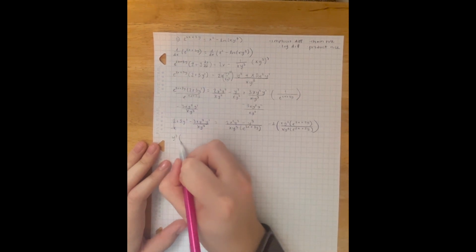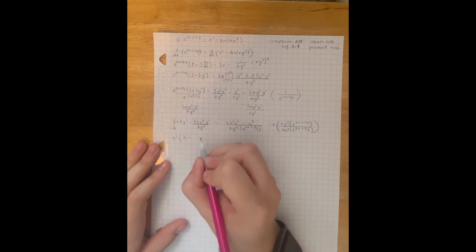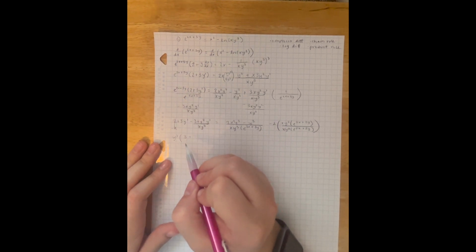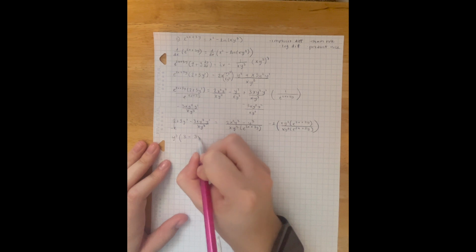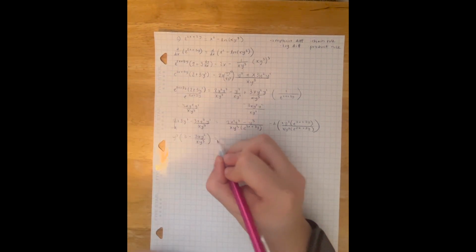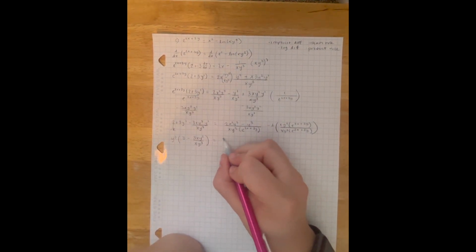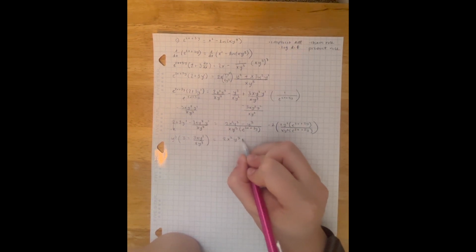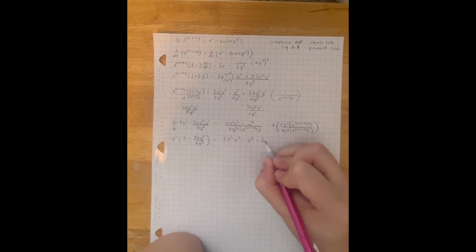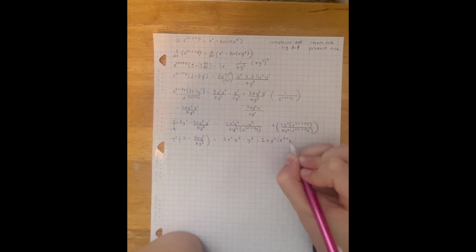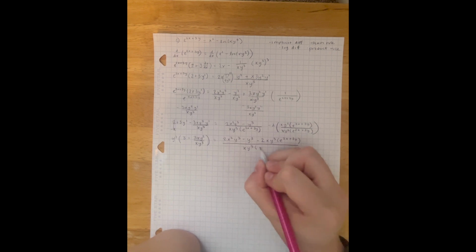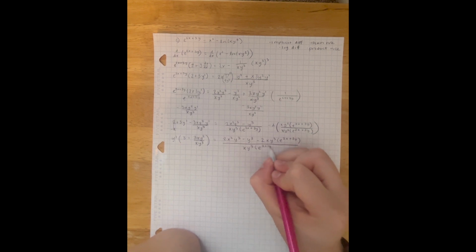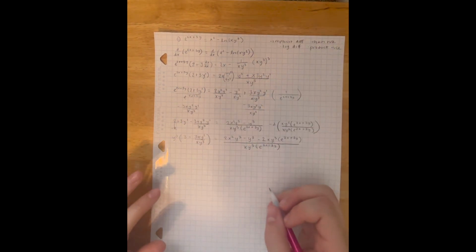So this is going to be 3 minus, let me make sure, yeah, minus 3xy squared over xy cubed, equals 2x squared y cubed minus y cubed minus 2xy cubed times (2x+3y) all over xy cubed e^(2x+3y). Okay, almost there.